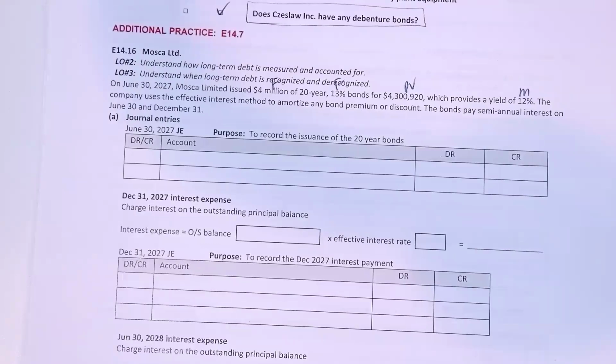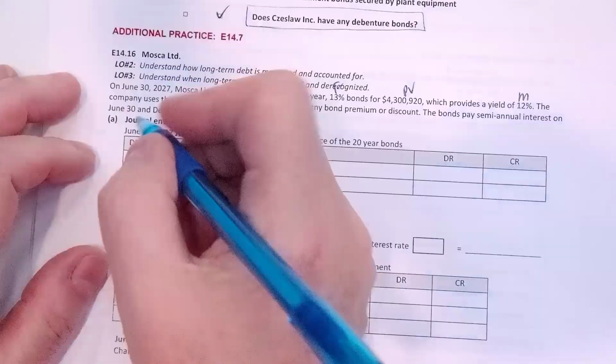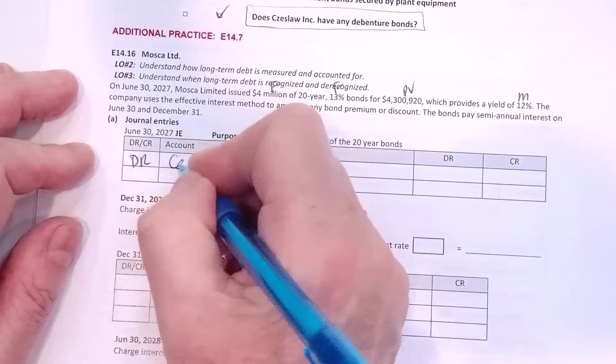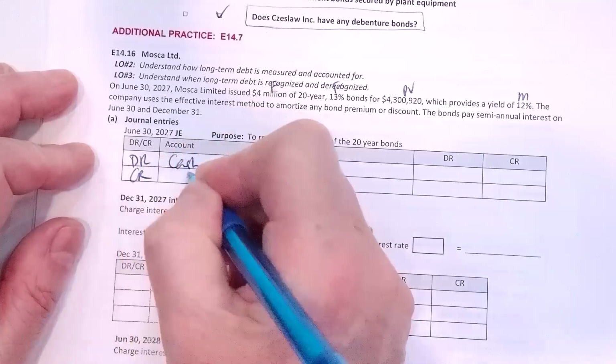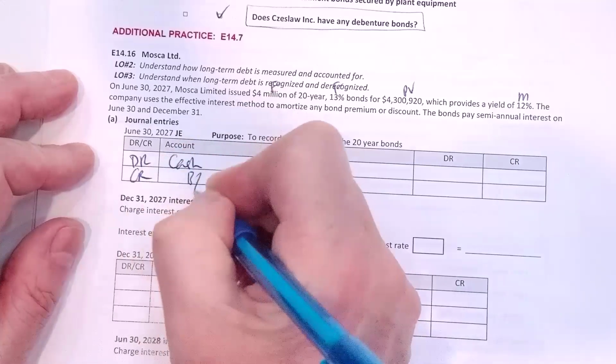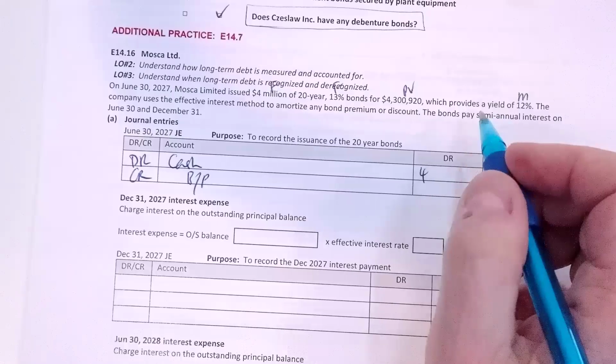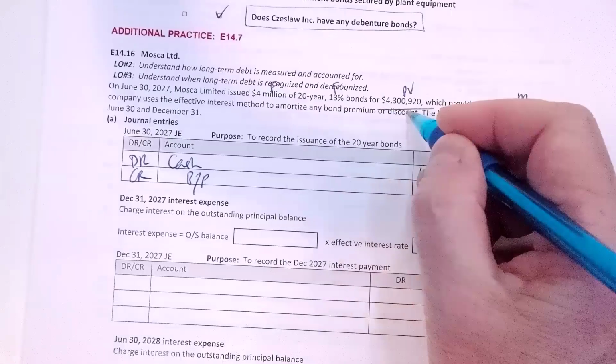Just practicing, right? For the midterm. So I'm assuming you did debit cash, credit bonds payable, right? For the present value, the 4.3 million.